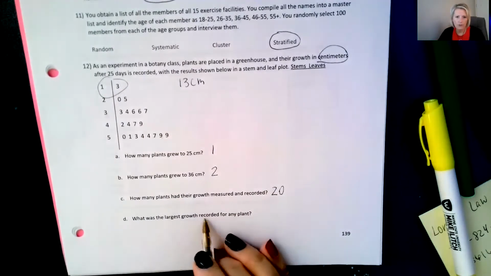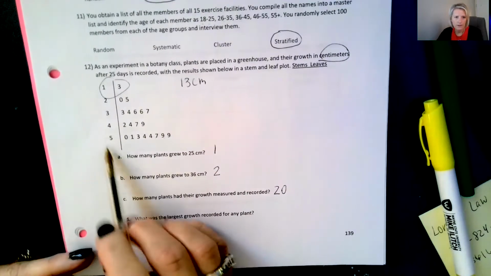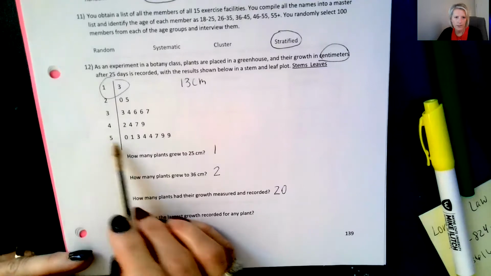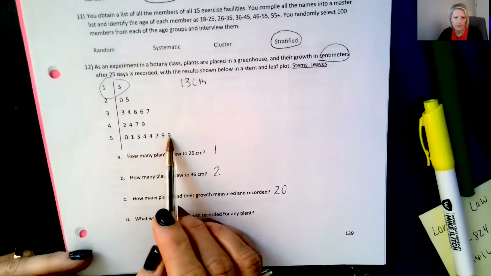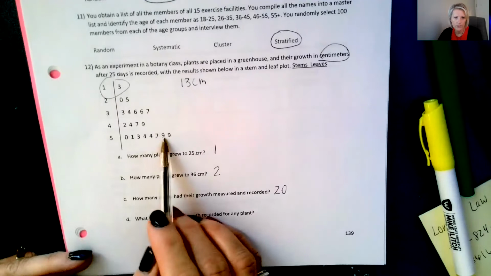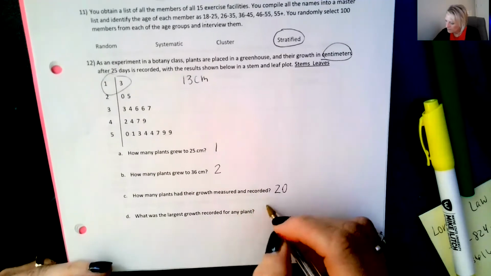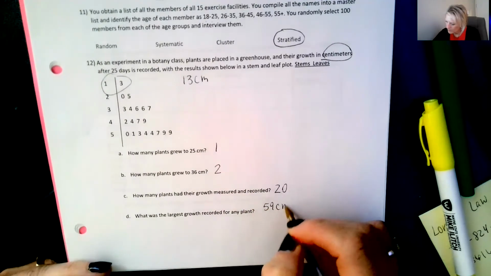What was the largest growth recorded for any plant? So it looks like we had some plants in the 50s, and I'm going all the way to the end, and it looks like there were 2 plants that measured 59 centimeters. 59 centimeters.